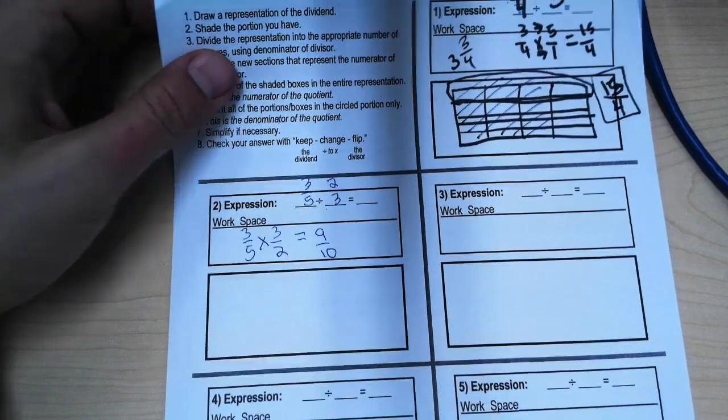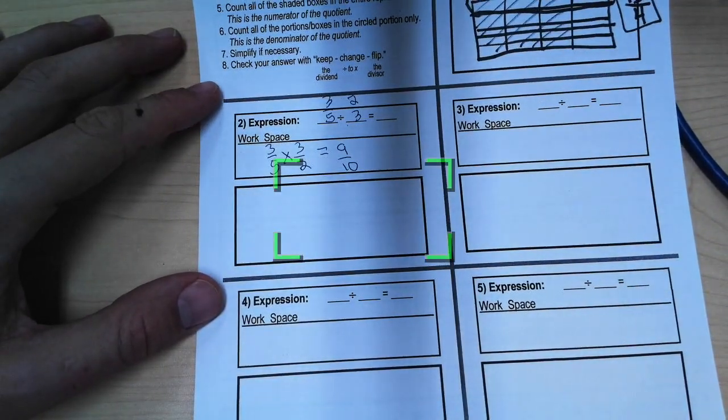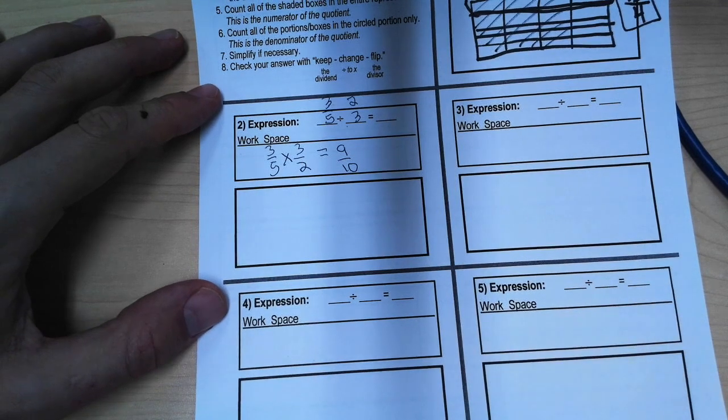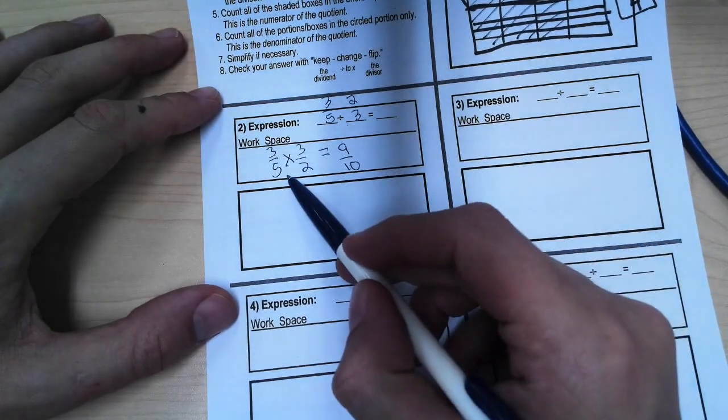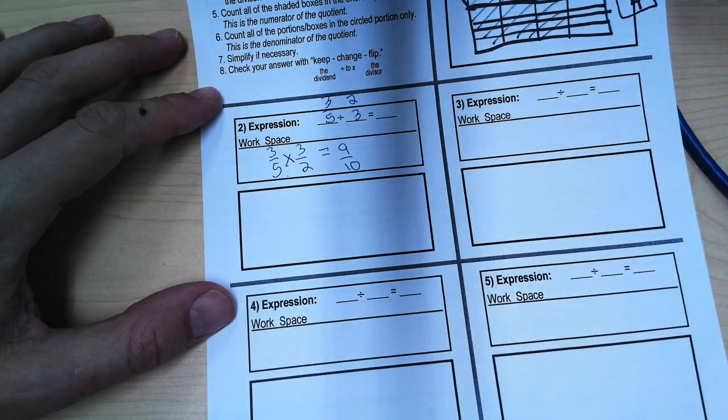9 over 10. Now Mr. Liu is rather strict and he wants you to divide the fractions. So let's draw a picture when we divide here. So let's start off. Do you remember? Well, feel free to pause the video and try it on your own if you'd like.